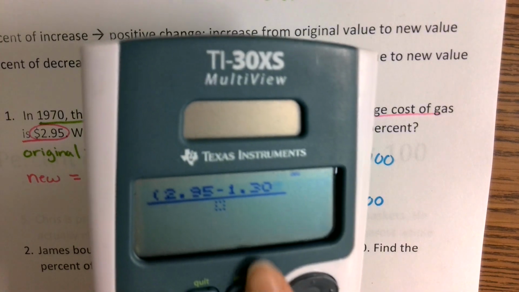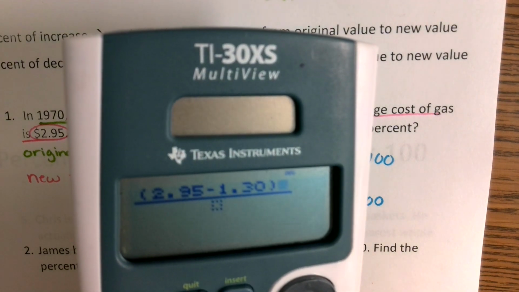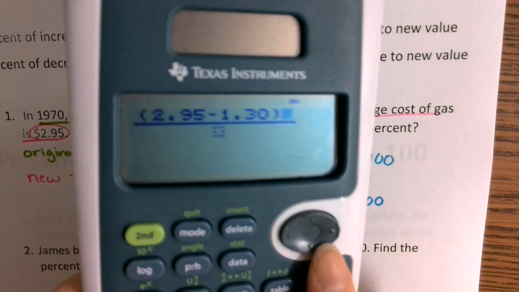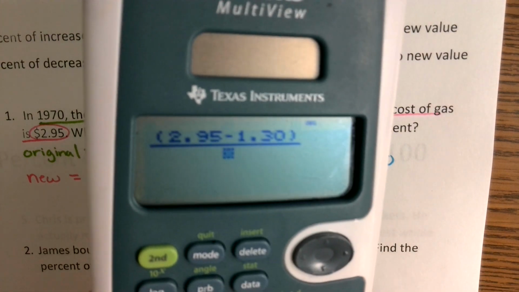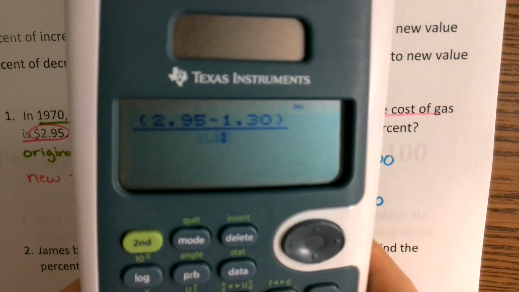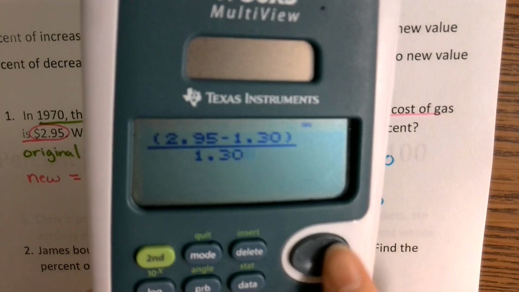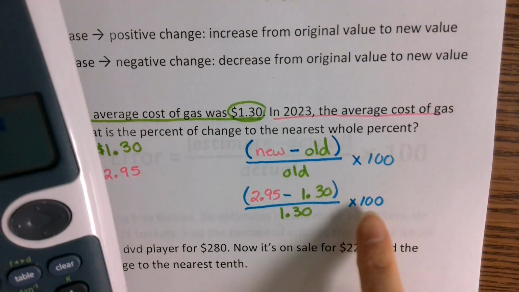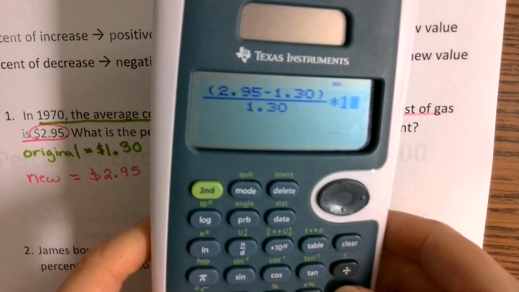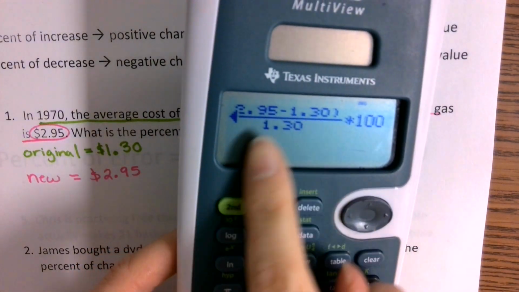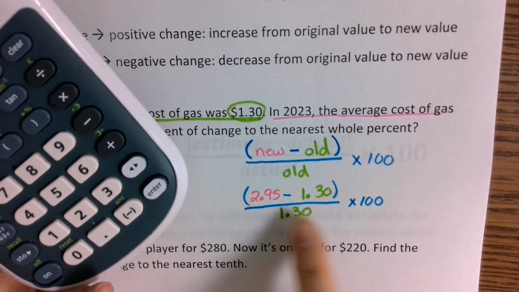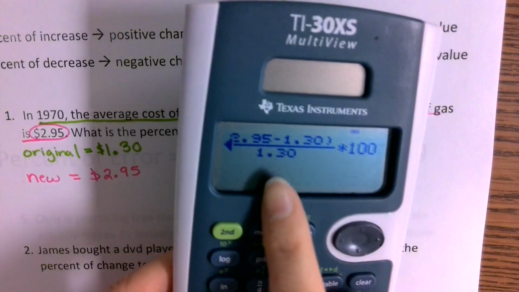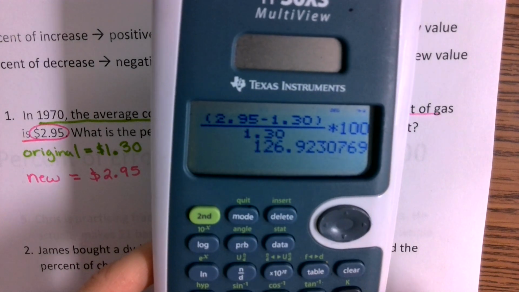Then I'm going to close my parentheses. I'm going to use my down arrow to move down to the bottom of my fraction, and I'm going to put $1.30 at the bottom. I'm going to use my arrows to get out of the fraction because I need to be out of the fraction, and I'm going to put times 100. Okay? Everything that I have here is now replicated inside here, and I can hit enter.